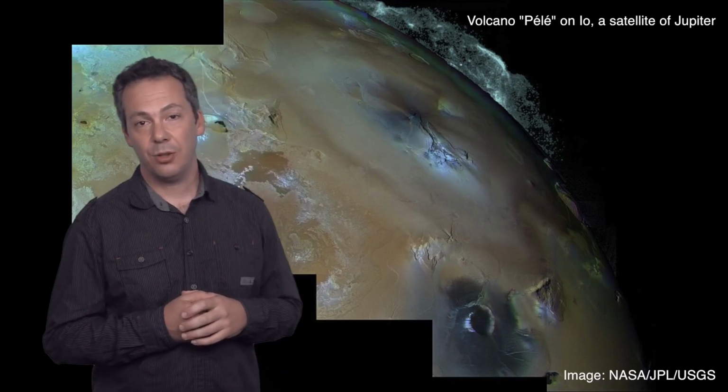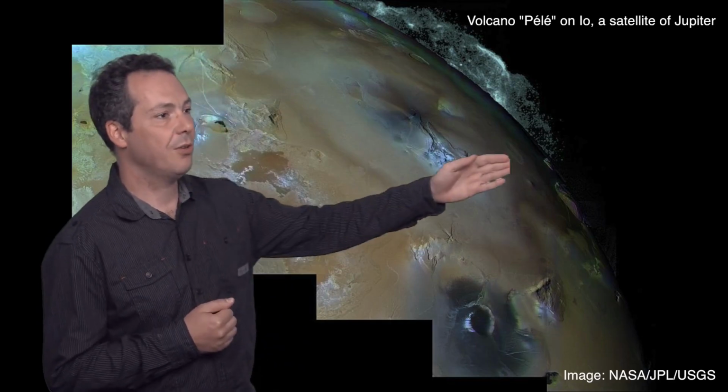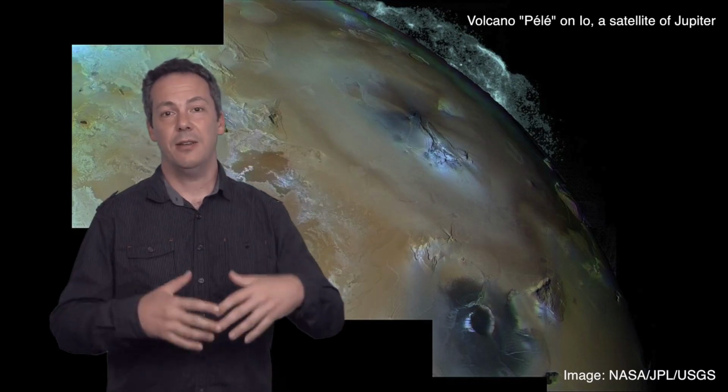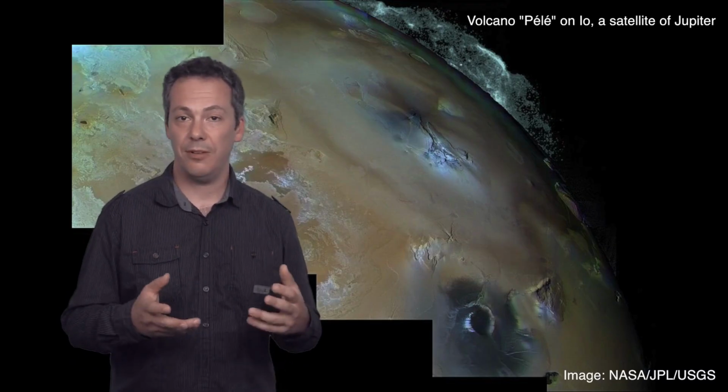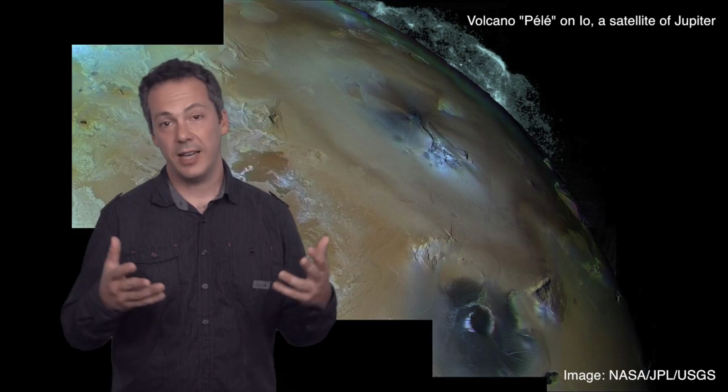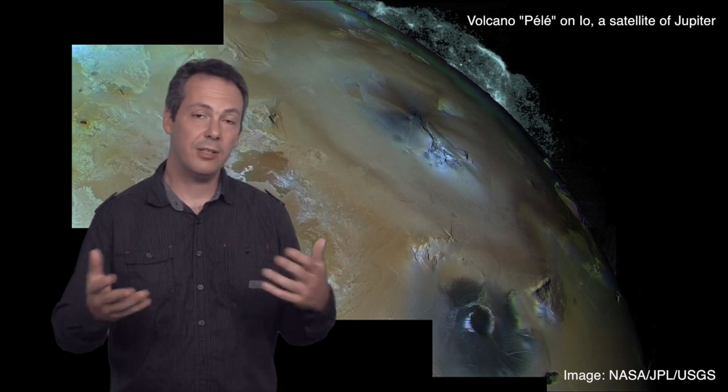And some of them, like the volcano Pele shown here, eject matter fast enough that it overcomes the satellite's gravitational field and escapes. In the next lecture, we will have the opportunity to see that the tidal forces can not only cause the rocky mantle to melt, but may also cause the dislocation of the satellite, or even dislocation of a celestial body in general.